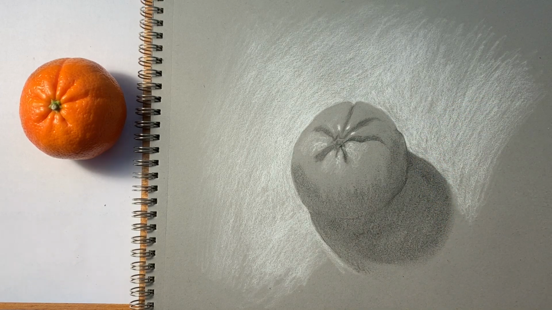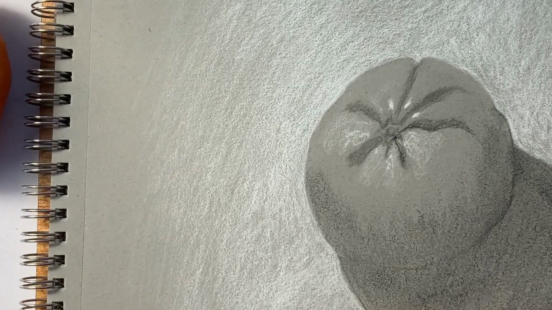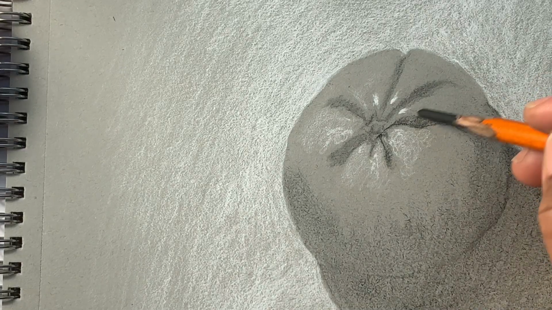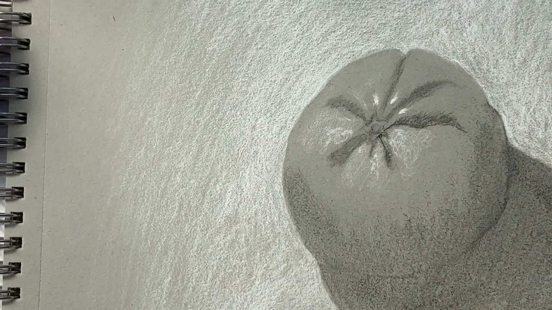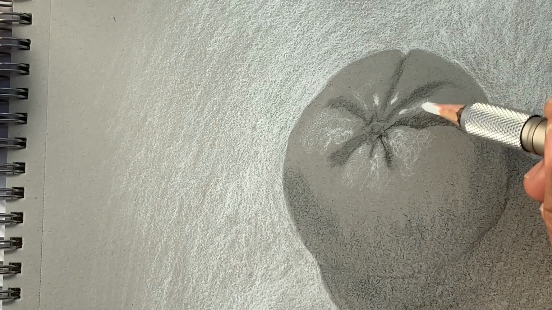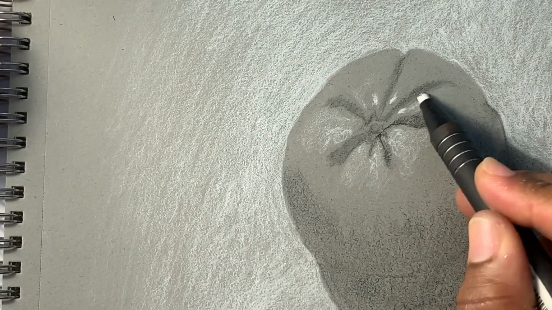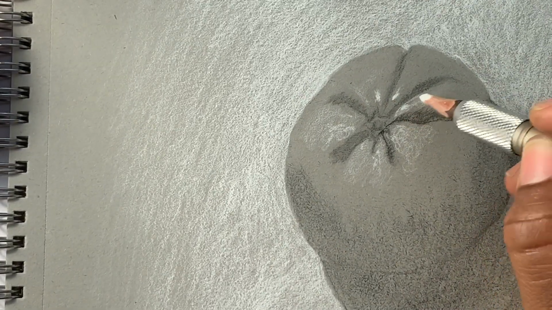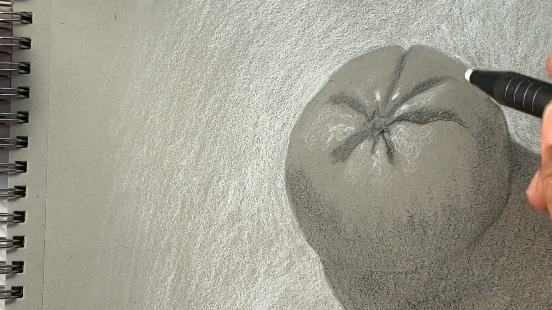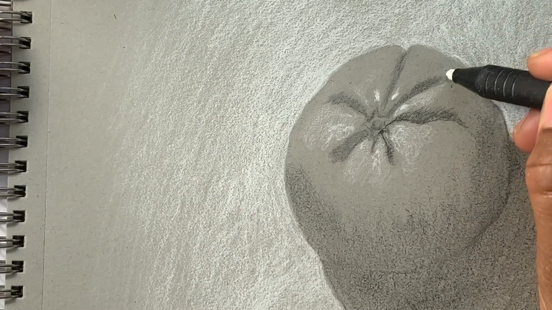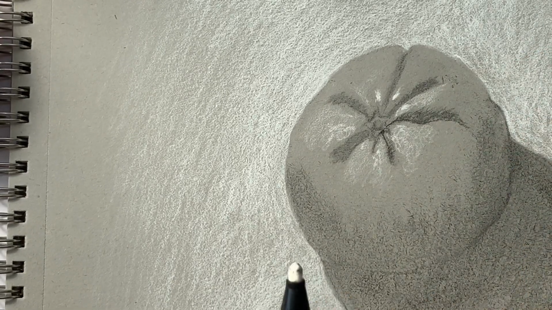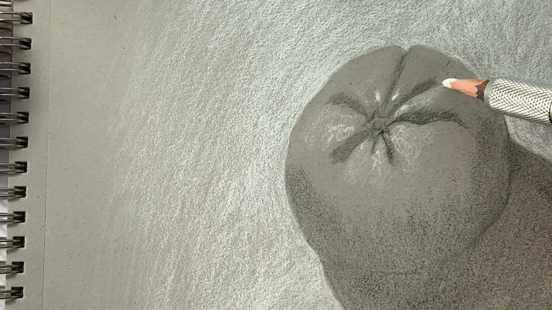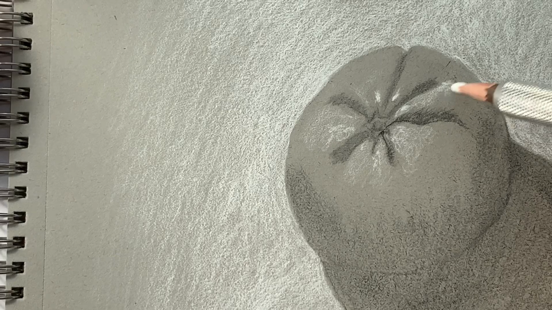Let's see if I can zoom in to this a little bit more for you. Again, we're not mixing, so you want to erase out if you find that you're having to put some white down. So I end up holding multiple things in my hand at the same time. I'll put a little bit more white down here.